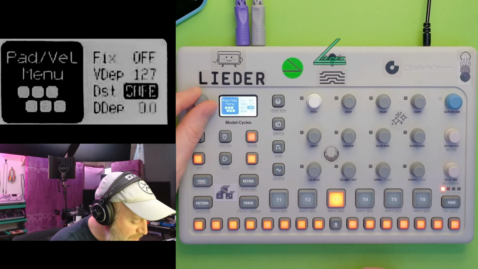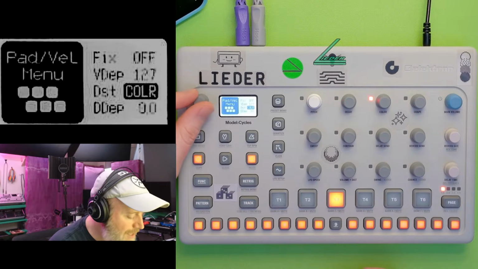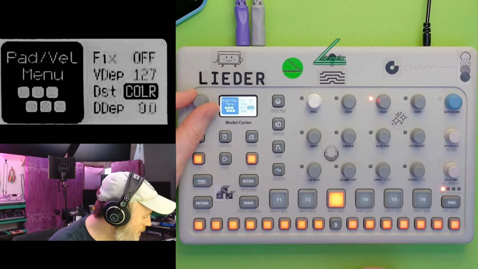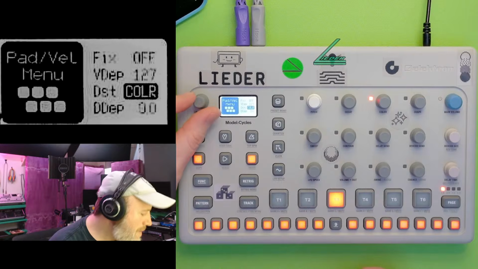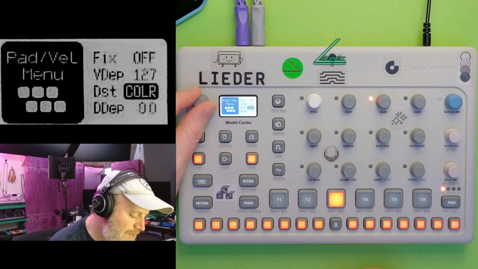Destination. So here's where we can have a little bit of fun. I think I'm going to mess. Let's see what we get. Color, tune offset, maybe. Modulation amount and feedback. Let's go with the shape knob. We'll start there.